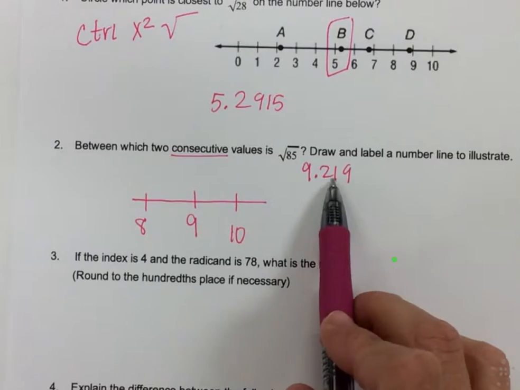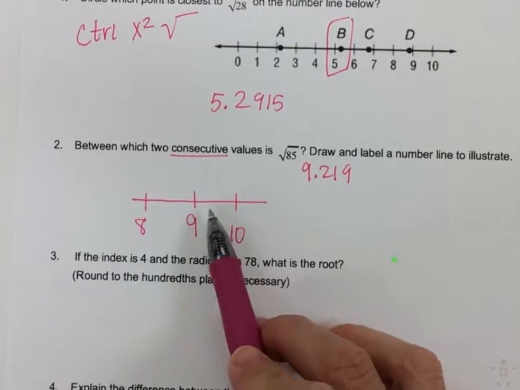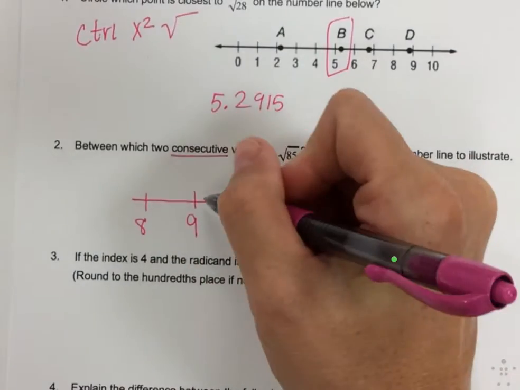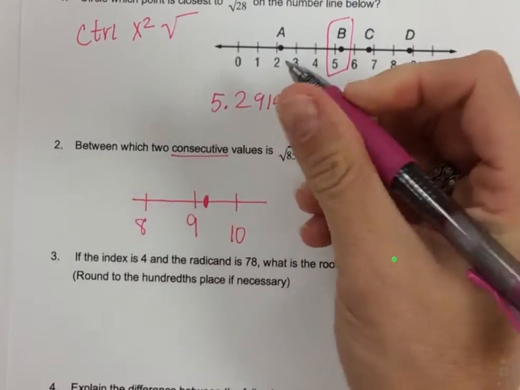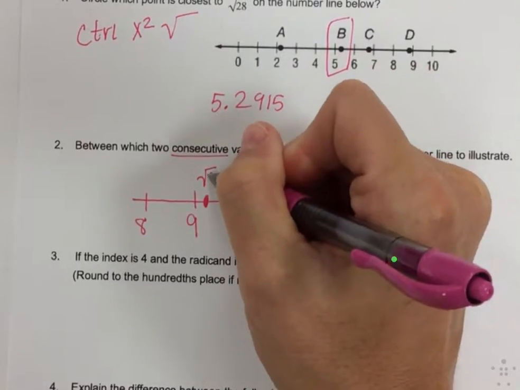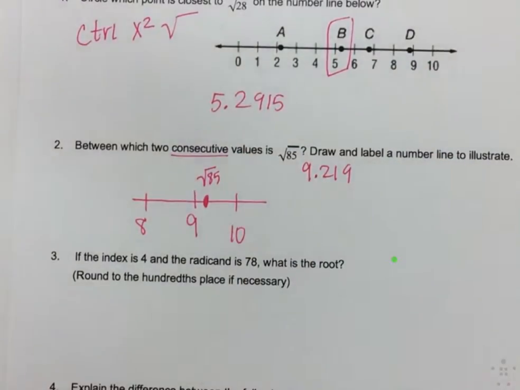Now, that's going to be 9. It's about 9 2/10, so I'm going to go a little past 9. So it's going to be about right there. And when I label that, I'm going to put my original number. So that's the square root of 85.